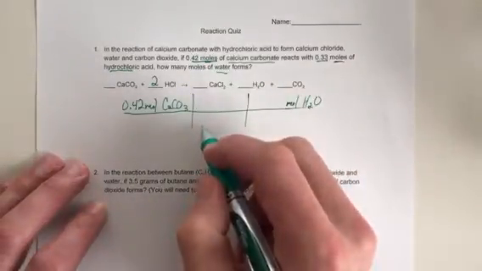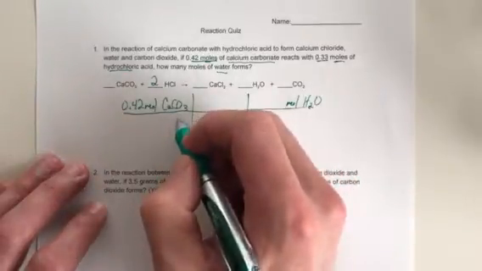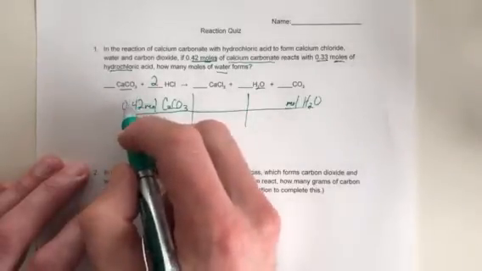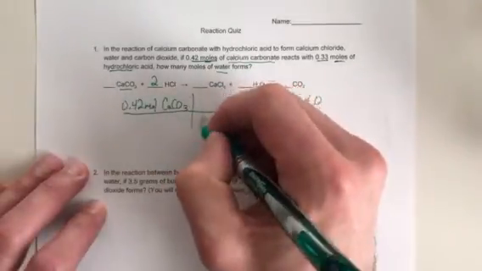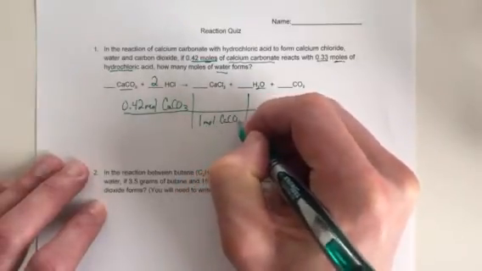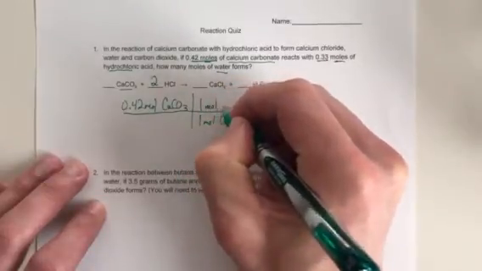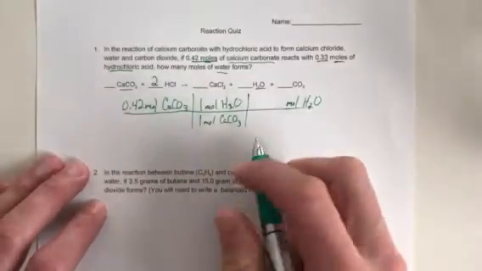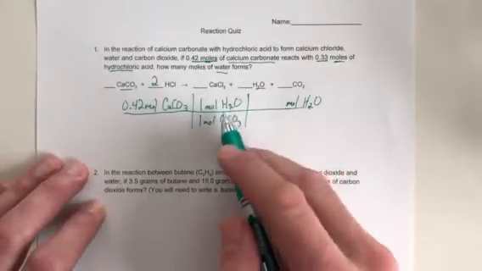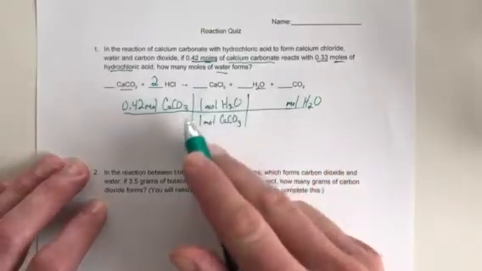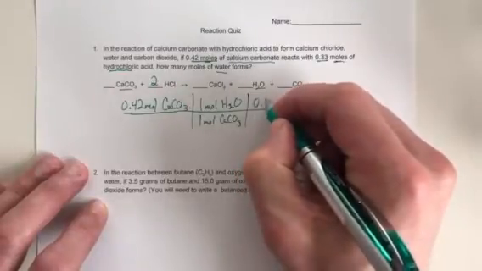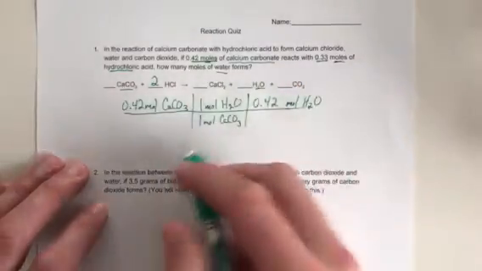Now we need to figure out the ratio of calcium carbonate to water. As you can see, it is a 1-to-1 ratio. So for every 1 mole of calcium carbonate, we would have 1 mole of H2O. A lot of people were trying to split up the calcium carbonate and solve for oxygen, or split up the water and solve for oxygen. Don't do that. All you're doing is looking at the mole-to-mole ratio. It's a 1-to-1 ratio, so the answer is just 0.42 moles of H2O.